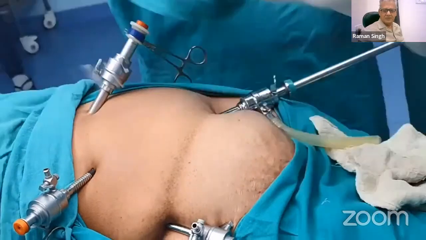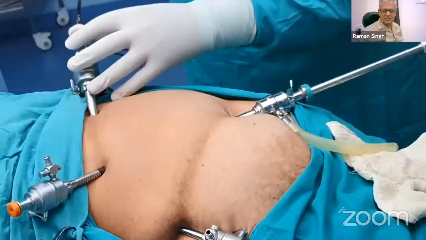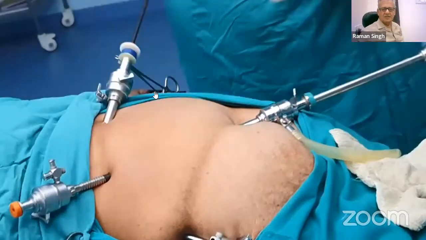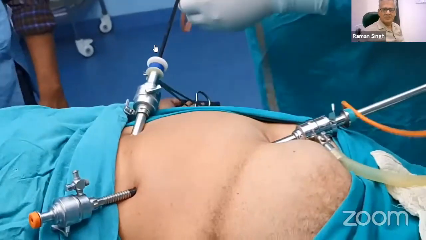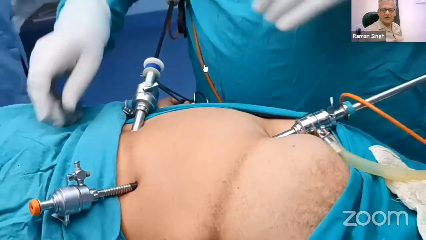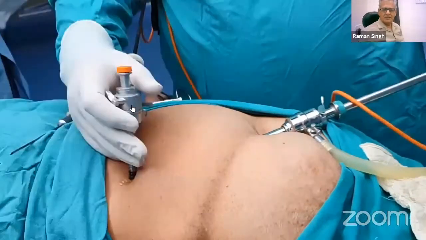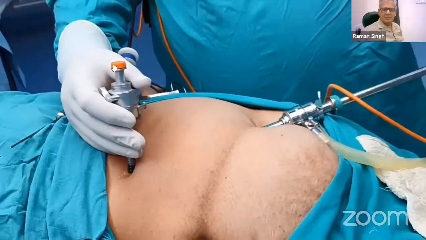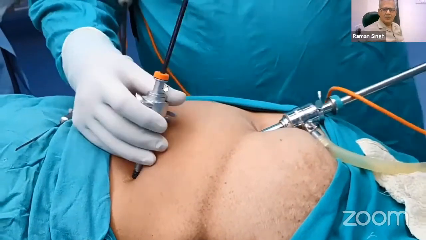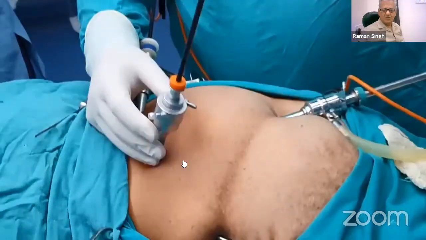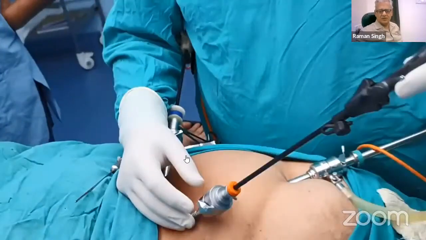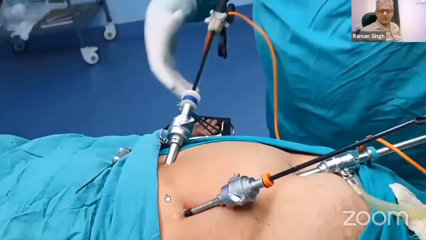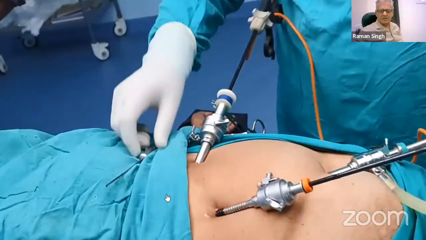This is the camera port. The gallbladder fundus is pulled upwards. Now this is the working port. This working port, which is a dissector, is attached with the cautery. This is the third port, where you introduce the grasper to hold the infundibulum or Hartmann's pouch of the gallbladder, to pull it laterally so that we dissect away.